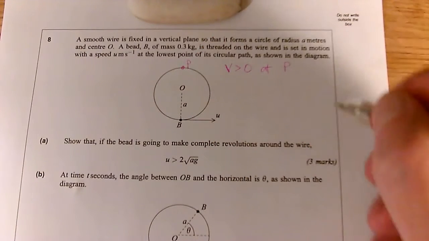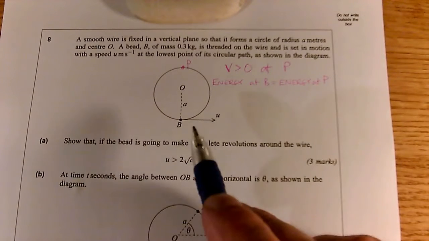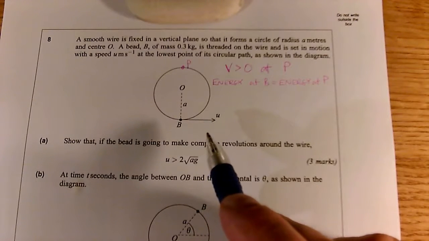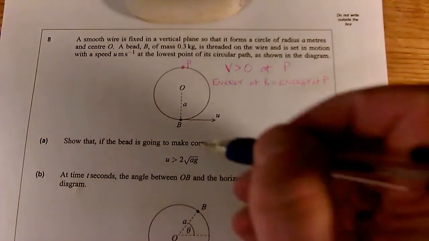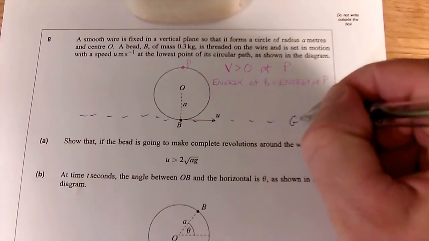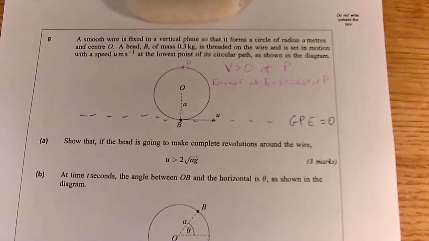Okay, so now we need to use energy. So the energy at P and the energy at B, there's no friction or anything, so they're the same energy. If I want to make this an energy diagram, I need to decide where gravitational potential energy is 0. I'll go to blue. So I'm going to have GPE equals 0 here. In this case there's no reason not to. It's the bottom of the diagram.